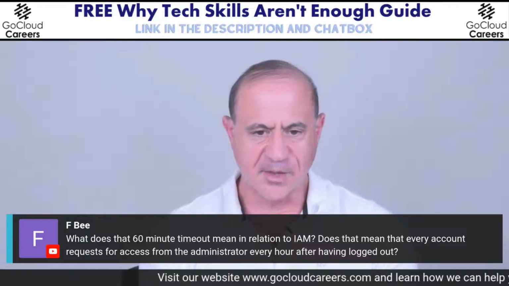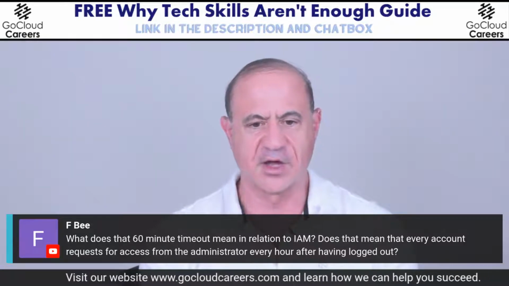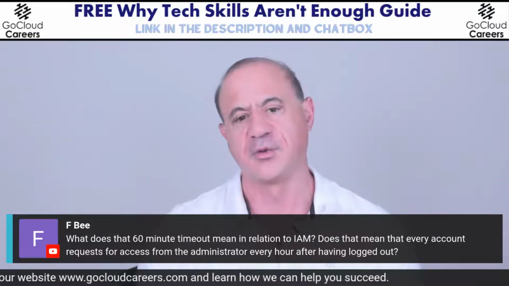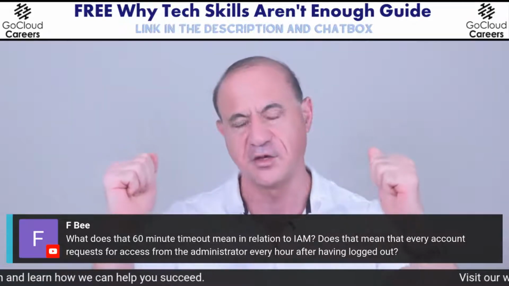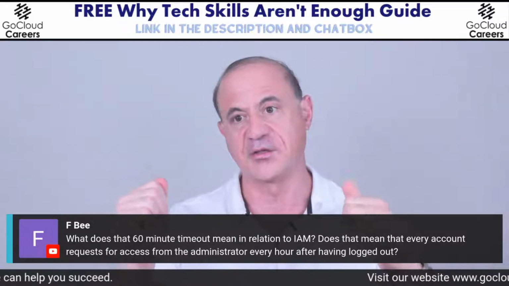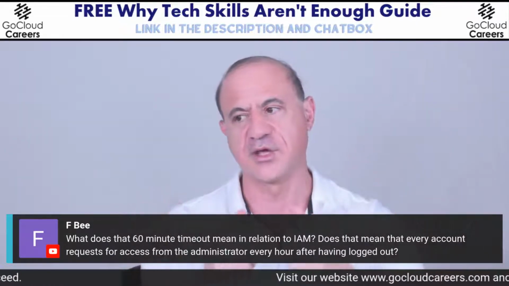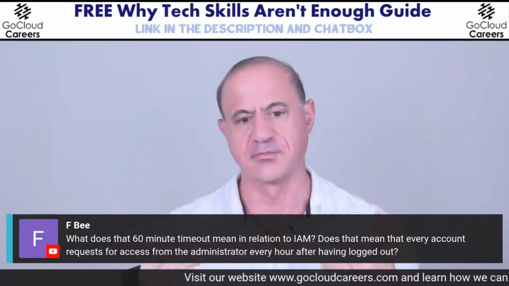What does the 60-minute timeout mean in relation to IDM? Does that mean every account request, every minute, or every hour? No. So we were talking about a token which times out. If I'm accessing a system via token and my token gets taken by a hacker, they can only use that token for a period of 60 minutes max.